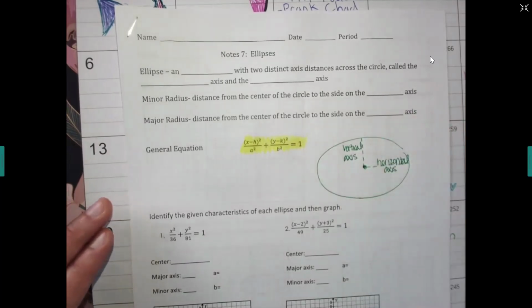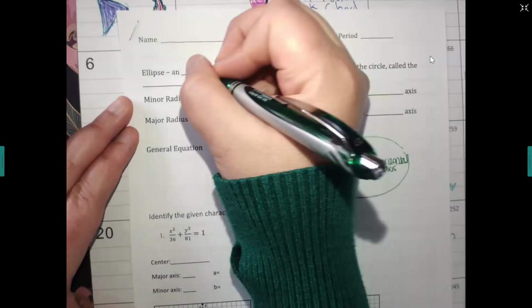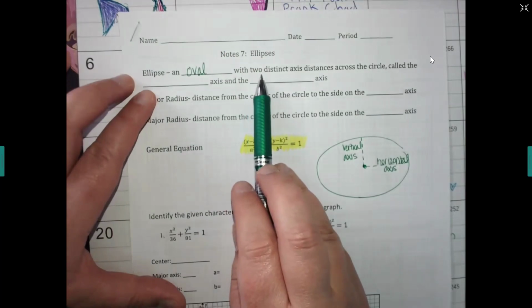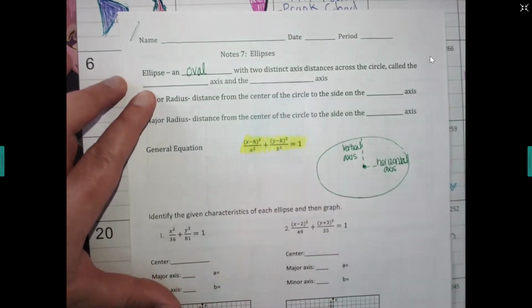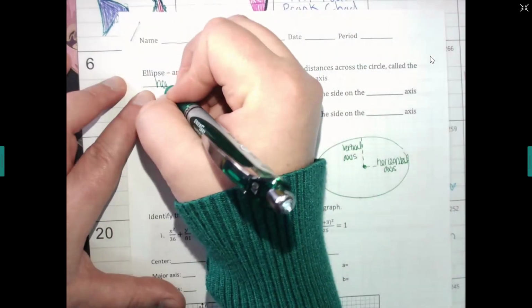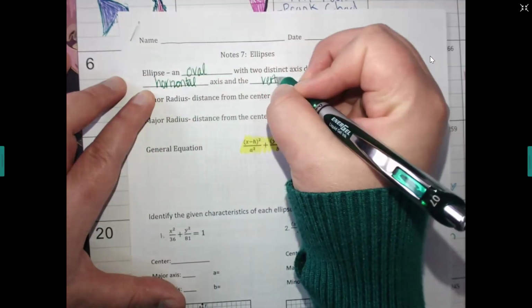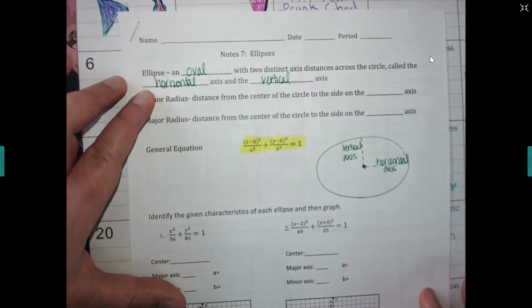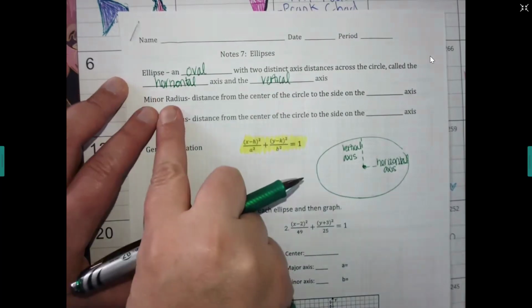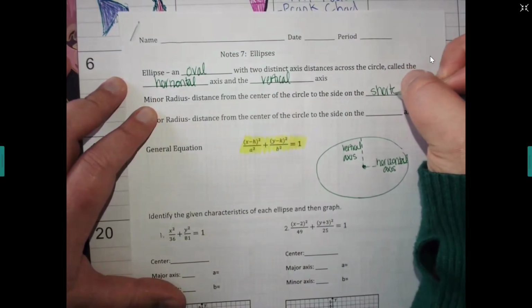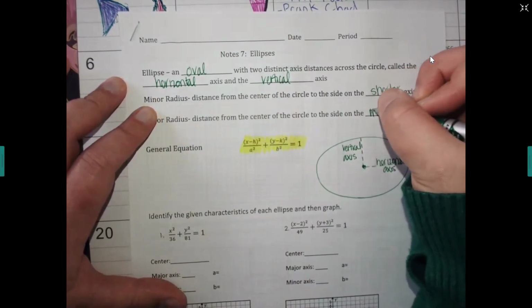Okay. So an ellipse says that it's an oval. We're going to fill in the blanks here. Then it says with two distinct axis distances, the horizontal and the vertical. Now, out of those two, the longer one you're going to call the major, and the shorter one you're going to call the minor. So the minor axis is going to be the shorter one, and the major is going to be the longer.